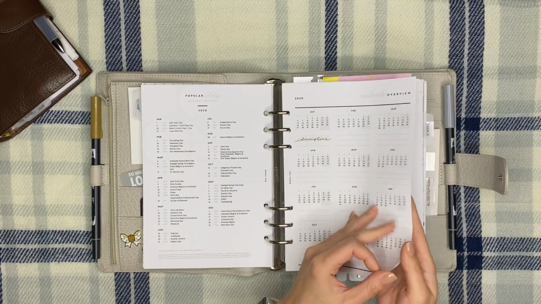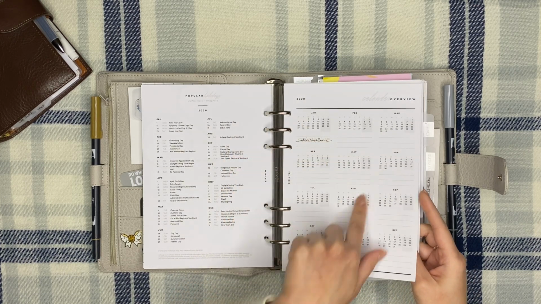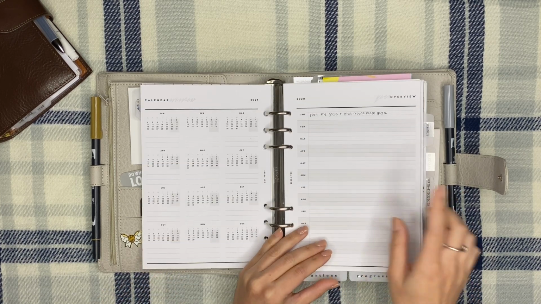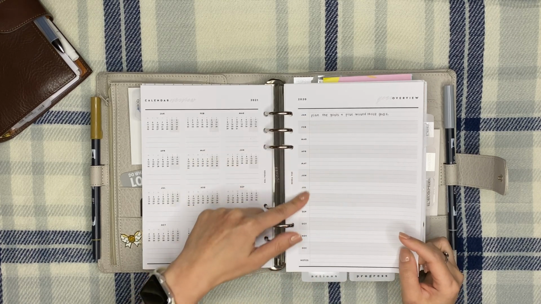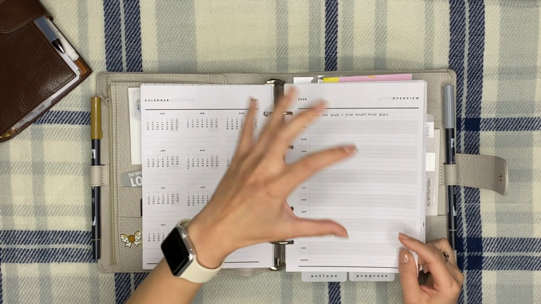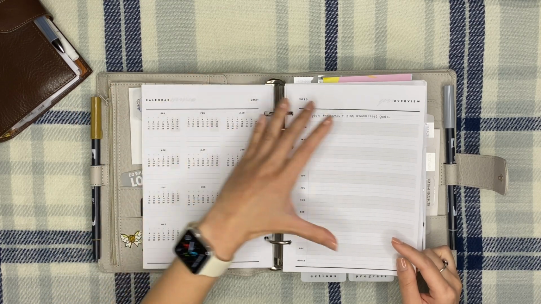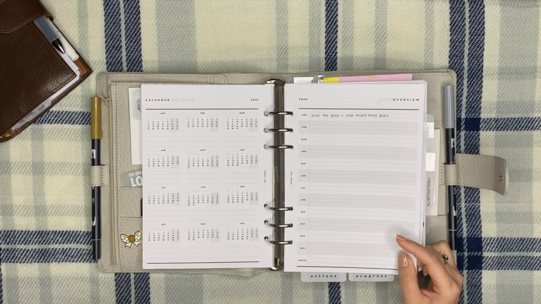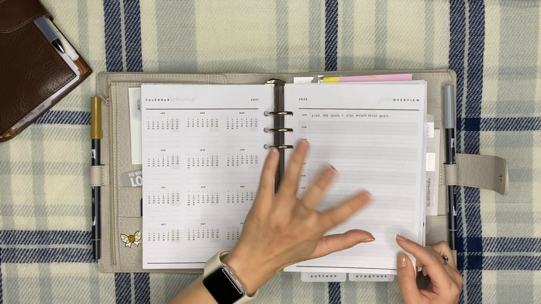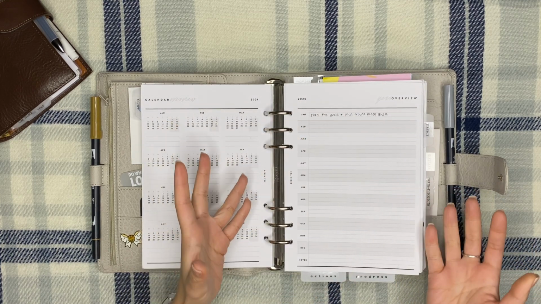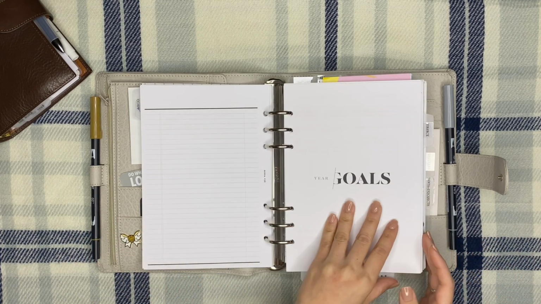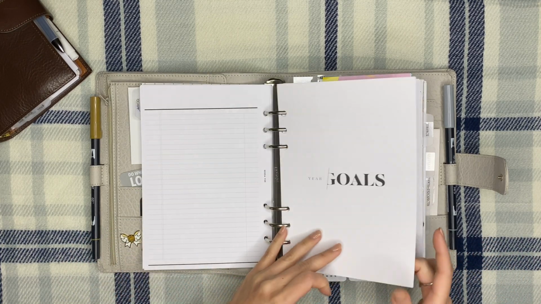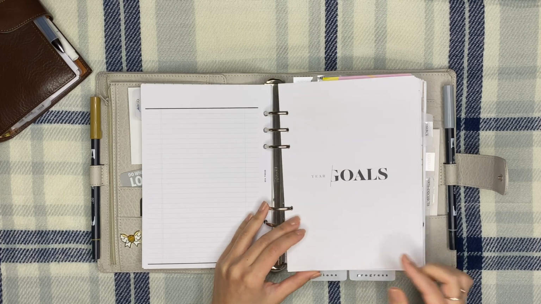So I'm writing the word in this insert right here, and then in the next insert, also from Sessavee, I'm writing a description of what that word means. For January, I'm going to plan those goals and plan around those goals. That's what discipline means for me. So that's that. But then the bulk of it all is this yearly goals insert from Cloth and Paper.